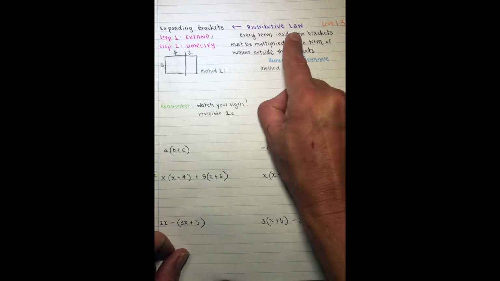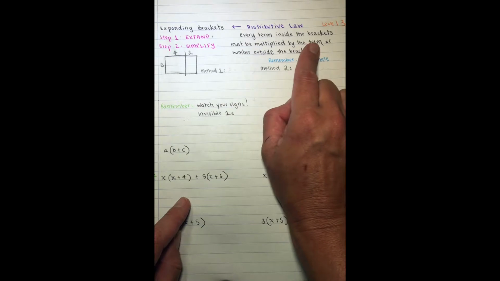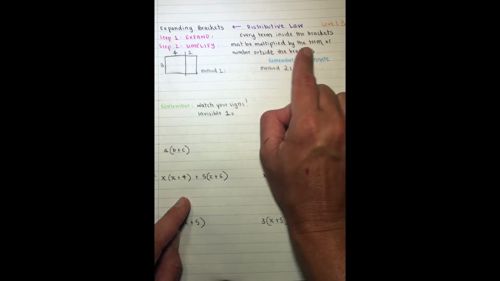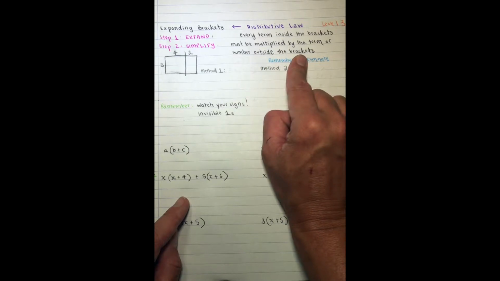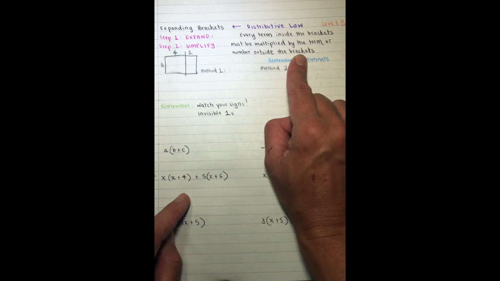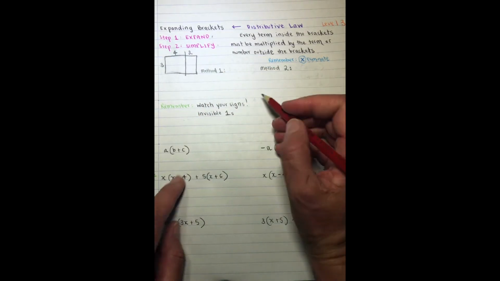So here's another one of those laws of the universe. It's distributive law, and it applies to brackets. Every term inside the brackets must be multiplied by the term or the number outside the brackets. So when we're working with brackets, step 1, expand. Step 2, simplify.